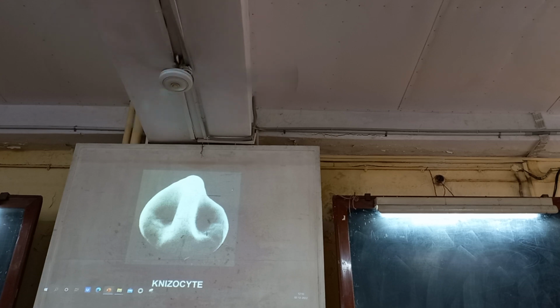And sometimes when the RBC is running, remember, I had spoken this earlier, but I will repeat it again. One RBC goes from the heart all the way to the great toe and comes back to the heart, goes to the lungs and comes back to the heart. So it has completed one complete cycle starting from the left ventricle back to the same ventricle.